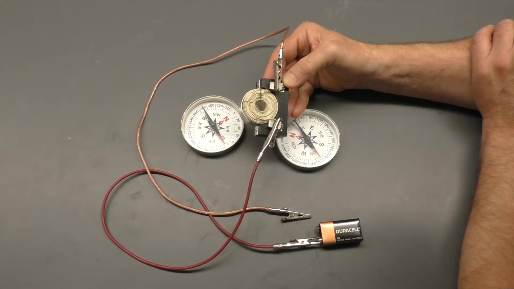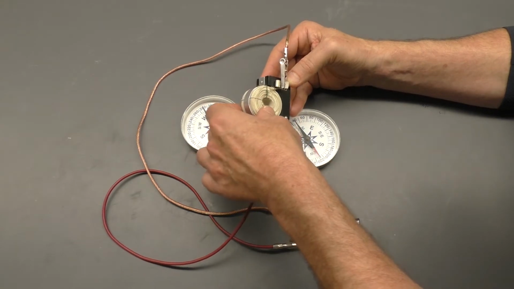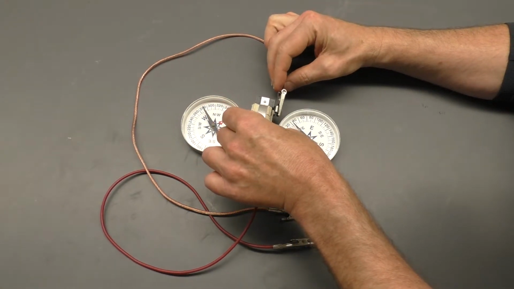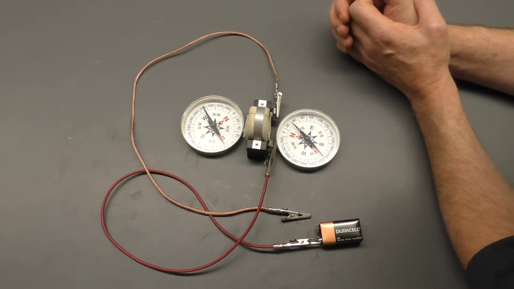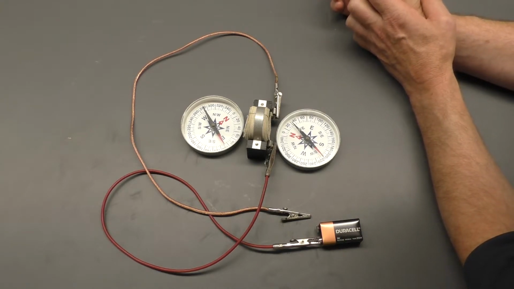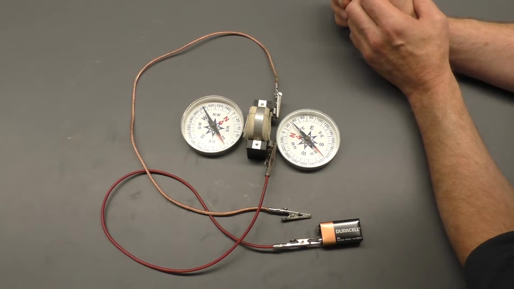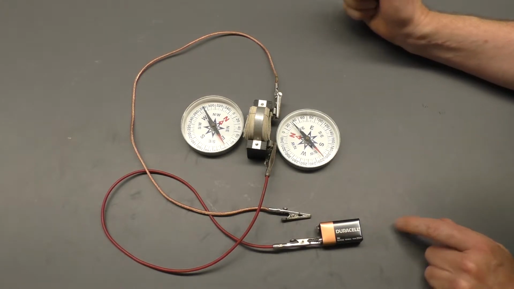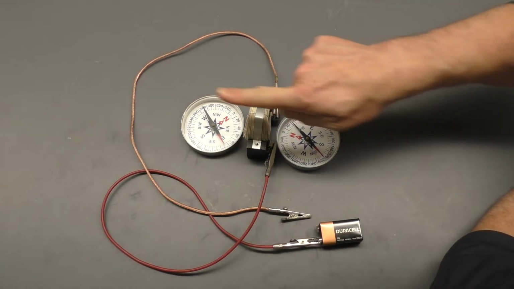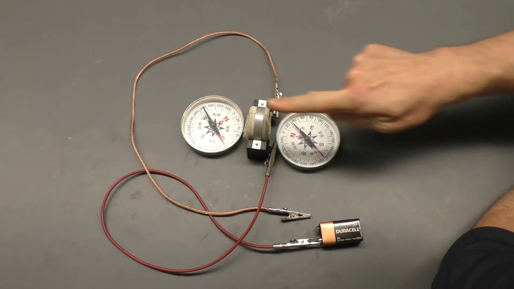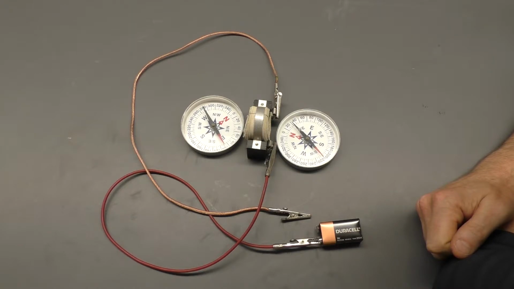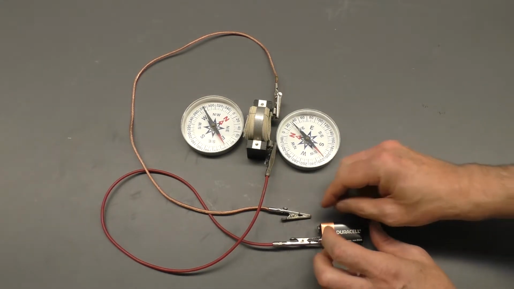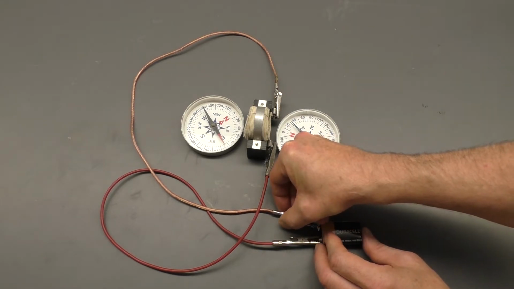And the idea that I'm going to show you here is that if I set this down in between these two compasses, right now these two compasses are pointing to the Earth's magnetic north, but you're going to see that when I connect it to this 9-volt battery, I'm going to produce a magnetic field that runs through the center of this electromagnet that I'm going to make here, this coil of wire, and we'll see the compasses respond. So let me just go and connect that to this battery.